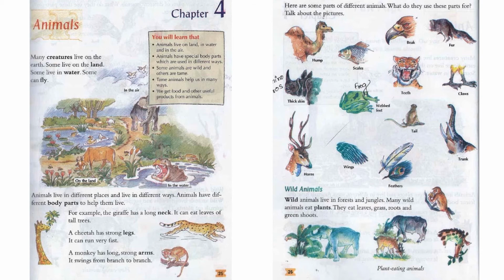And then we have seen the long trunk of an elephant. We know an elephant has a long trunk. With the help of this trunk, the elephant can do a lot of work. Then we can see the horns of a deer. Not only the deer, we can see horns on the head of cows and also buffalo.